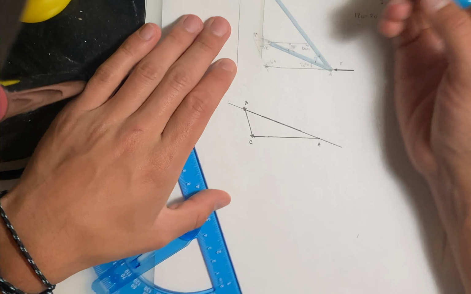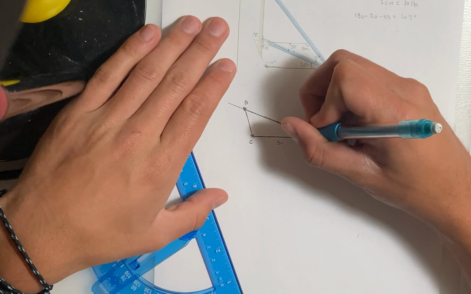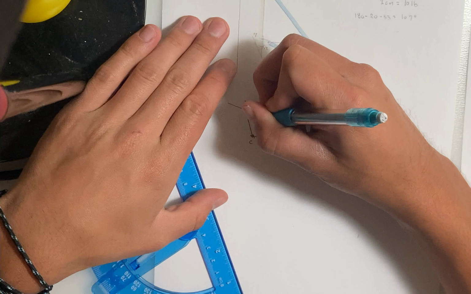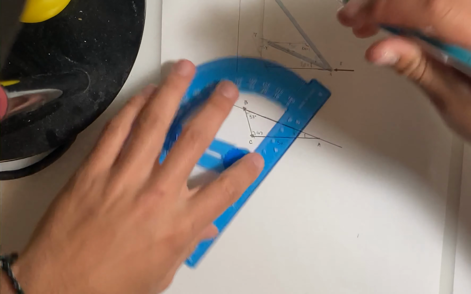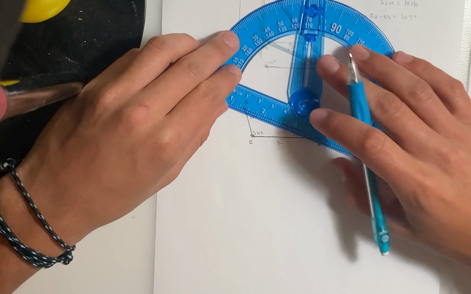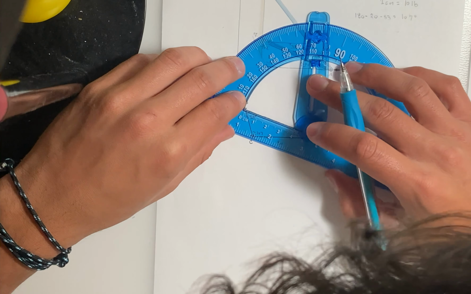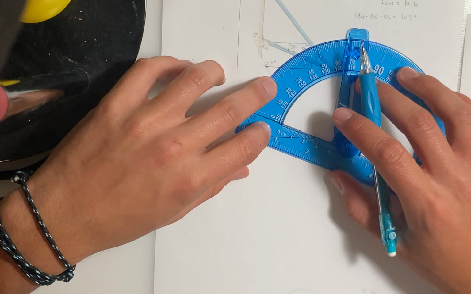So our force right here is 50 pounds. This angle is 20. This angle is 53. And this is 107. With our scale, we're going to try and measure these components and see what we get. So this one is just about, we got 3 here, and another 3 right here.